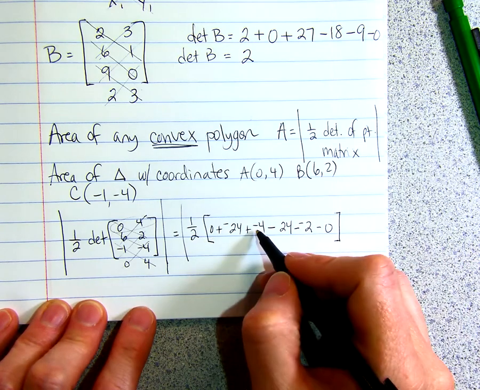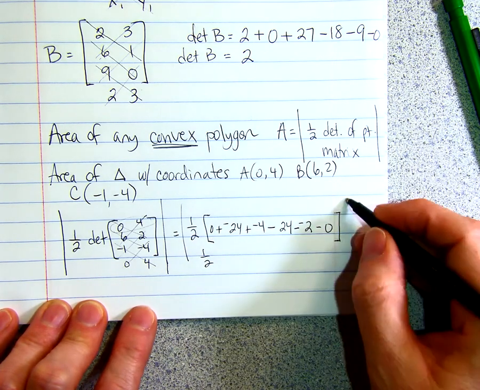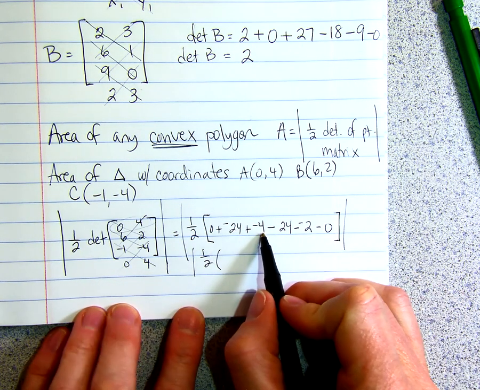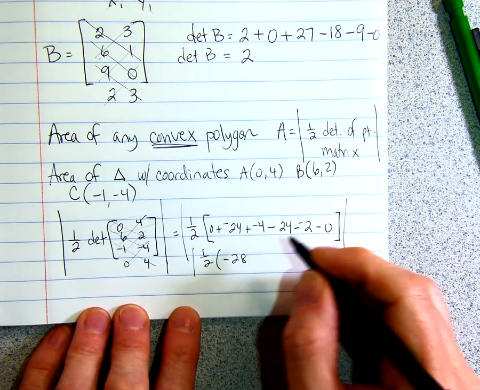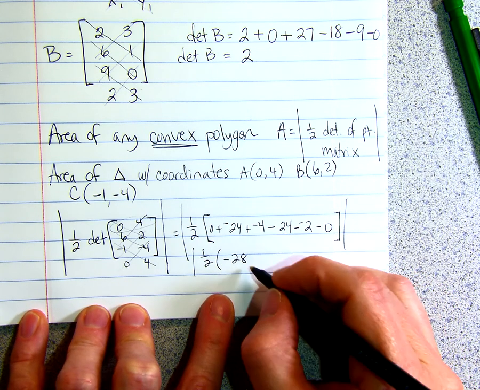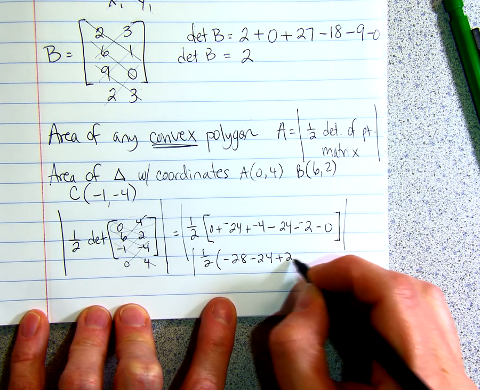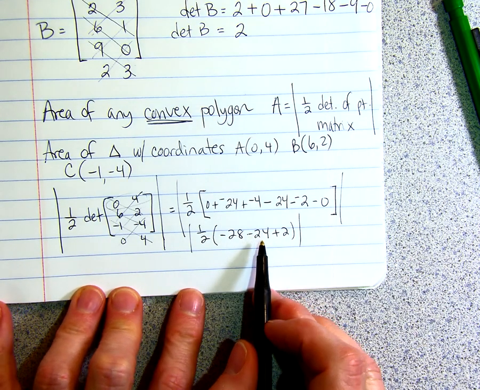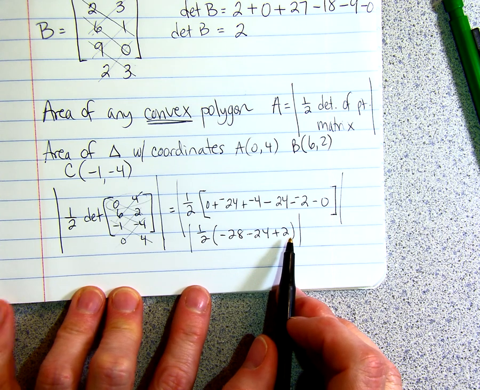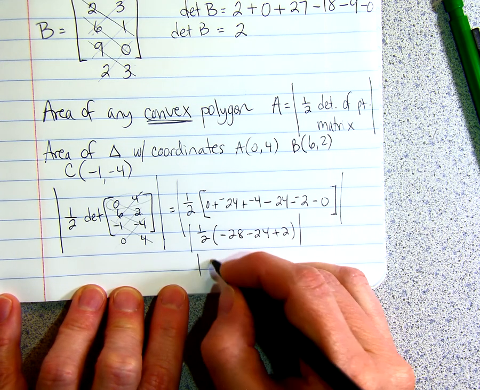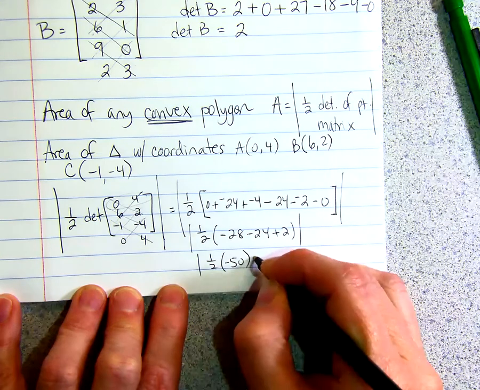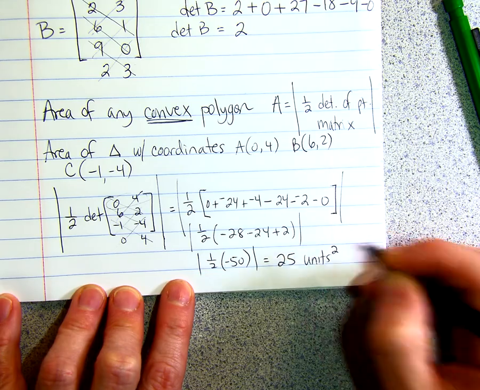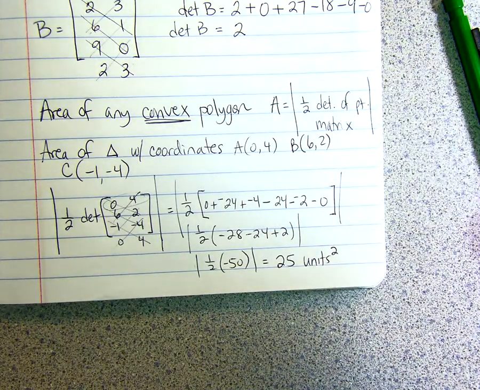So let's see, we have the absolute value of half times, we have -24 minus 4 is -28 minus 24 plus 2. So we have -28 minus 24 is -52 plus 2 is -50. So the absolute value of half of -50 would just be 25. So the area would be 25 units squared. And that's the end of the lesson.